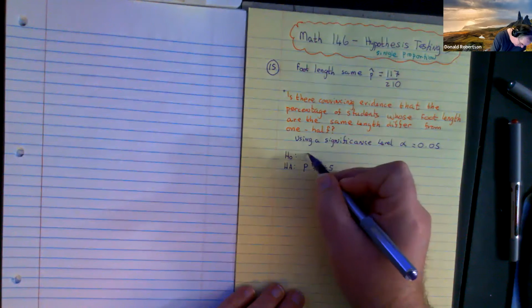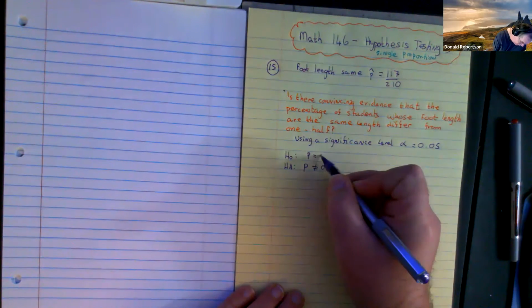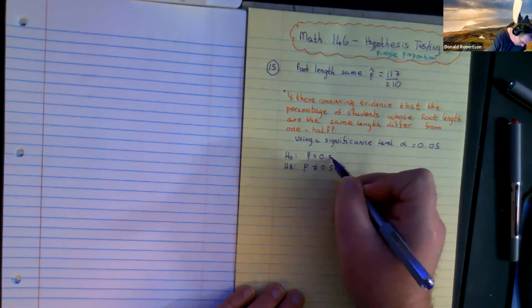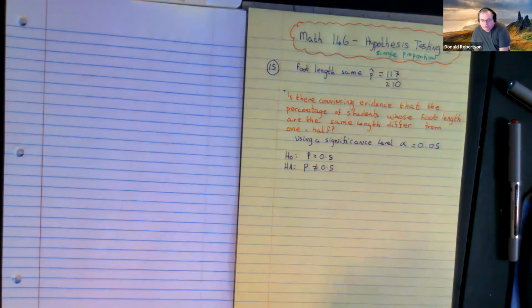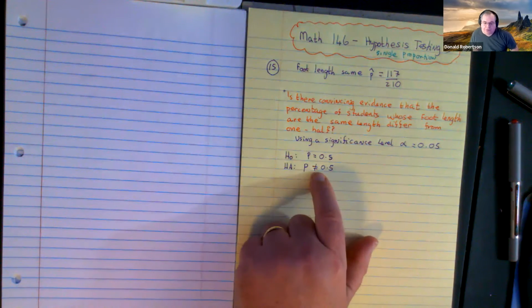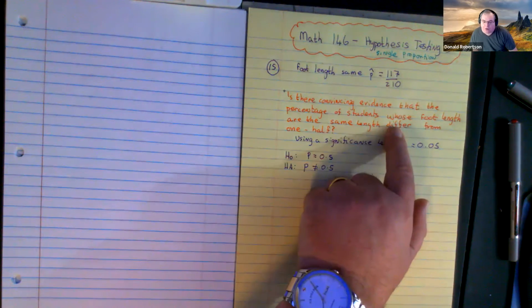And that one up there is always the same, but equals to. So the null hypothesis will always be P equals, the population proportion equals a number, in this case 0.5. And the alternate is based on that word.